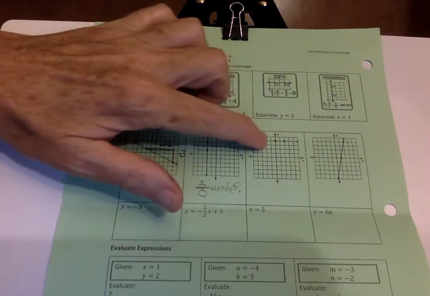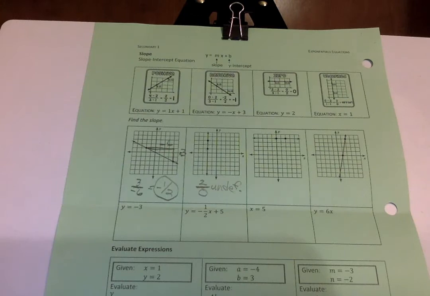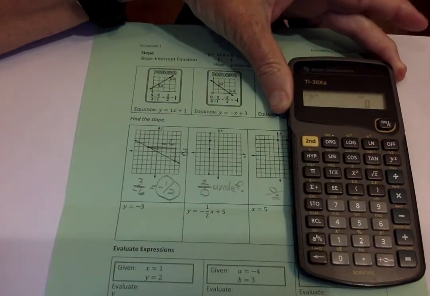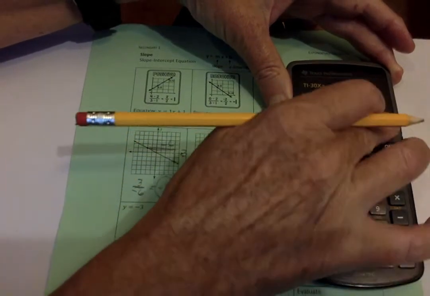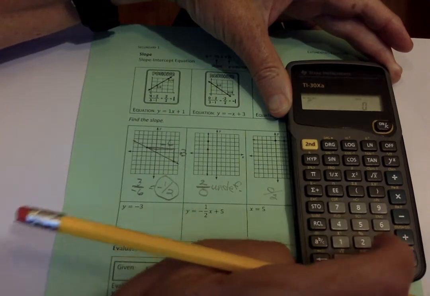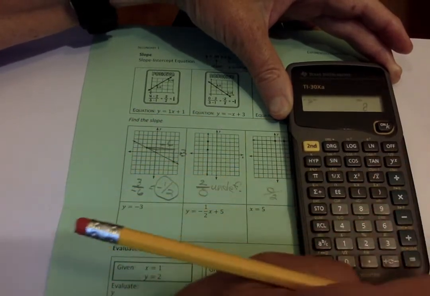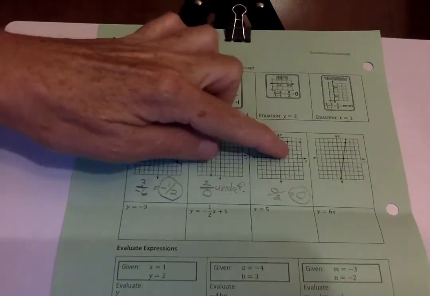The next one, we're going straight across. So you don't go left or right. We go up or down first, so that's 0 over right or left 2. 0 over 2, is that going to be 0 or undefined? Let's find out. Get our handy dandy calculator here. 0, fraction button, 2, equals, oh, that was a mistake. It won't let me do that. So we can go 0 divided by 2, and we know that's 0. So anything with 0 on the numerator or top number is 0. Anything with 0 on the bottom number is undefined. So that's going to be 0 slope right there.